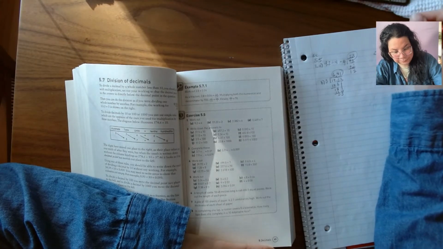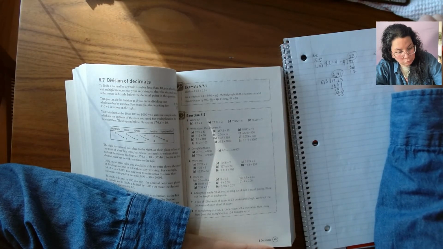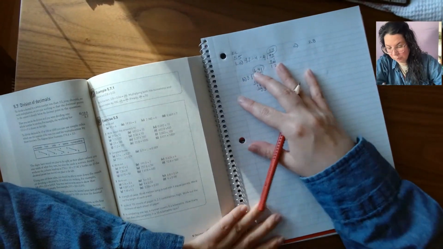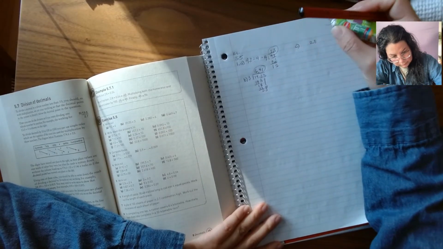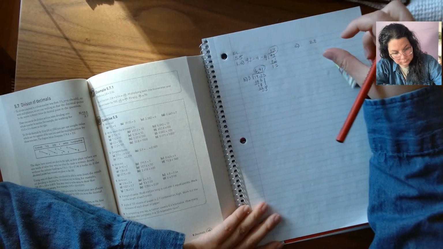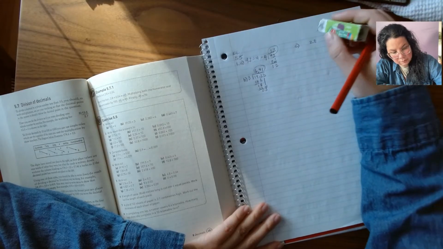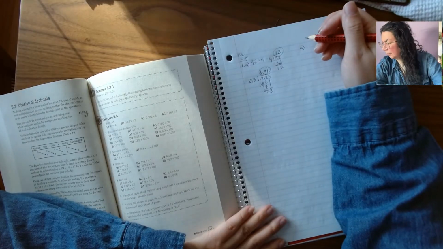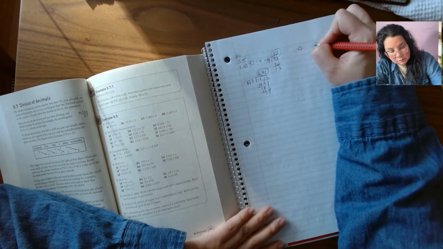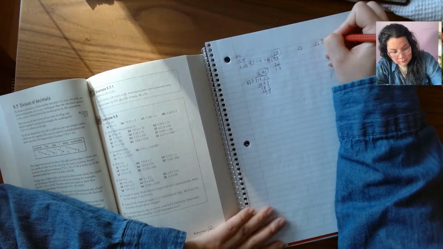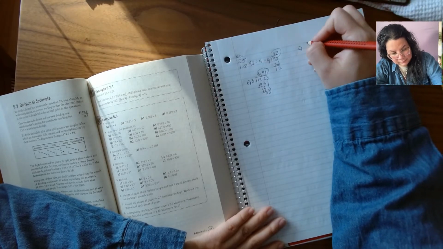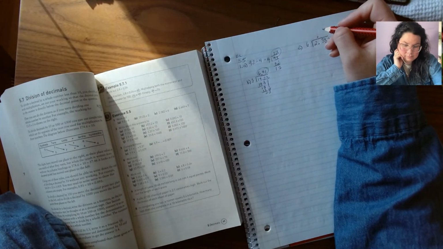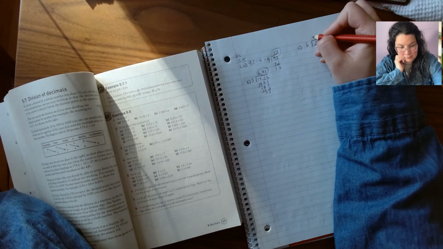C, 2.382 divided by 6 would be 0, right?